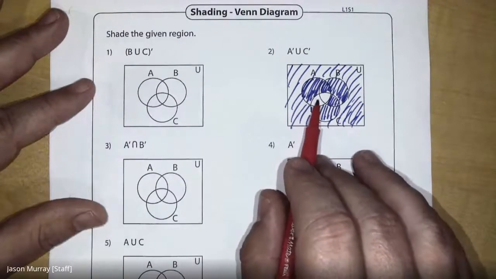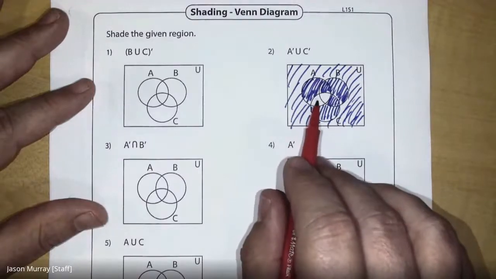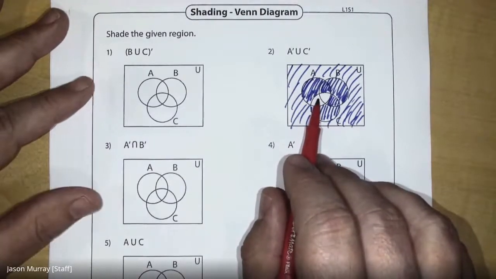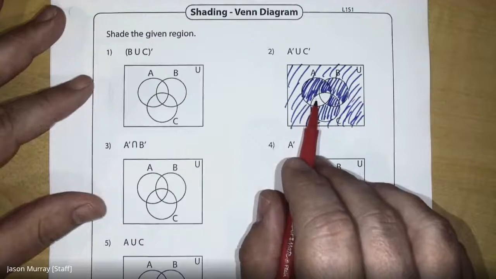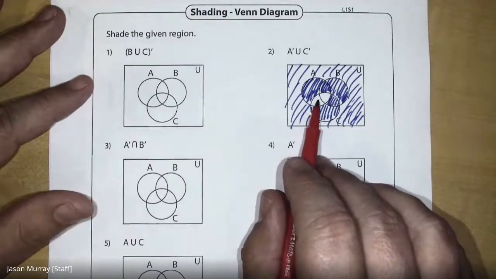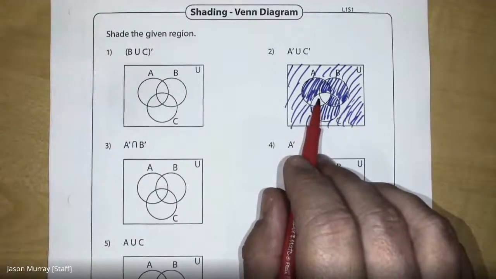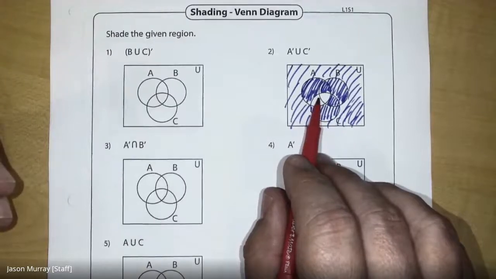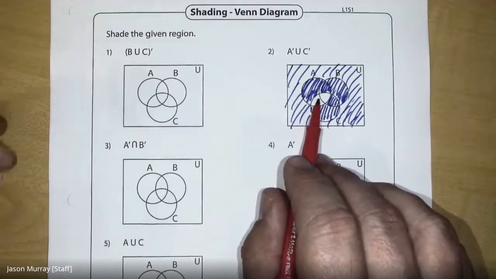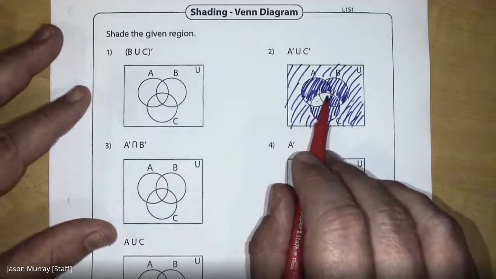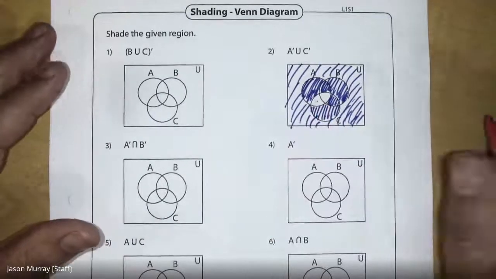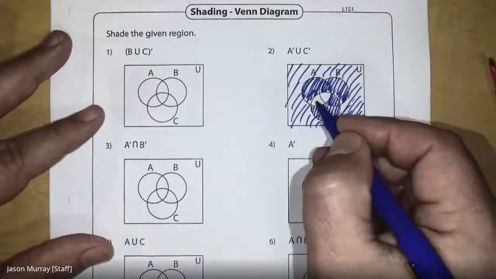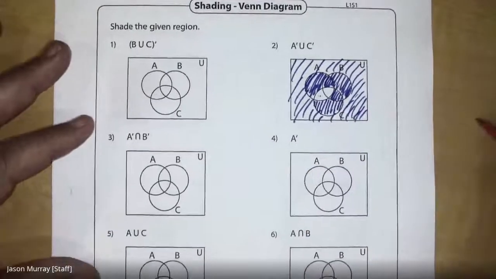Because this is in A and it's in C, right? You can't shade this part at all. That doesn't make sense because it's not outside of A, it's not outside of C. It's in both. So we can't shade this, and for the same reason we can't shade that. Okay? So that's the only two regions that we leave unshaded here. Good.